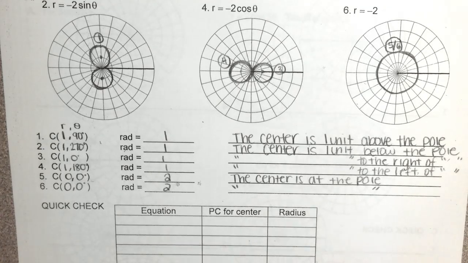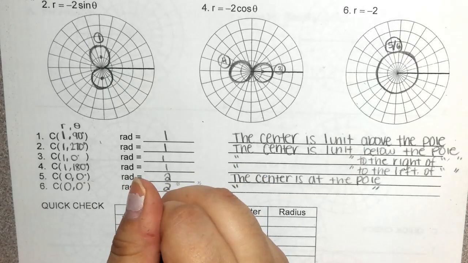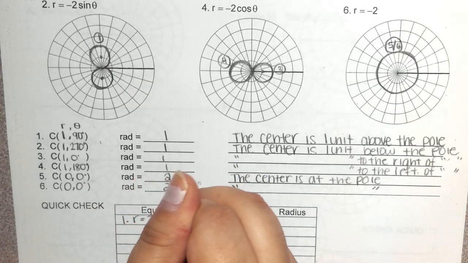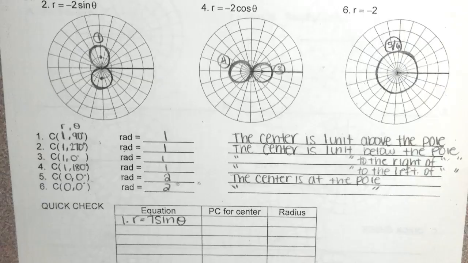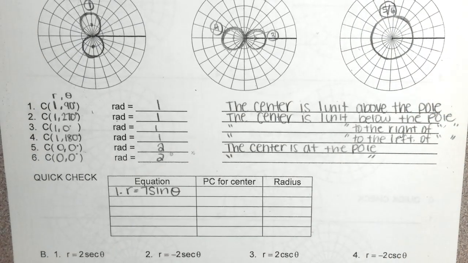Let's say, in the quick check, number 1, it is r equals 7 sine of theta. Without typing this into our calculator, could we figure out the center and the radius? Does anybody want to guess what the radius is going to be?